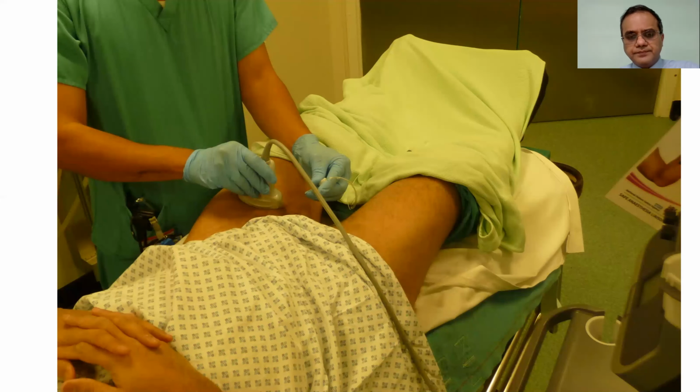To block the nerve, I will stand on the side of the block. The machine will be on the opposite side, so everything is in line. So I can see everything happening in front of my eyes, and I'm not twisting and turning. The probe that I'm using is a curvilinear probe. Needle is inserted in plane.